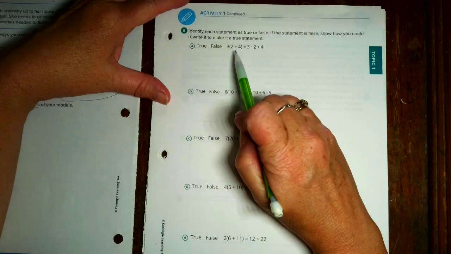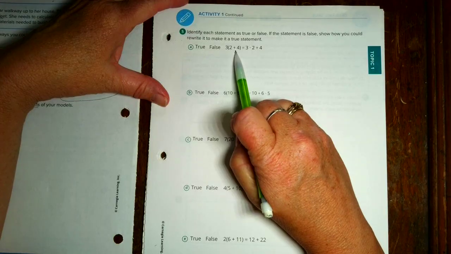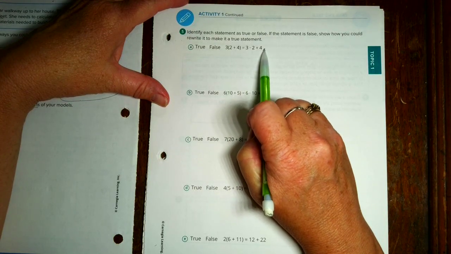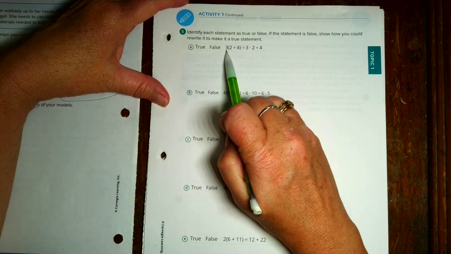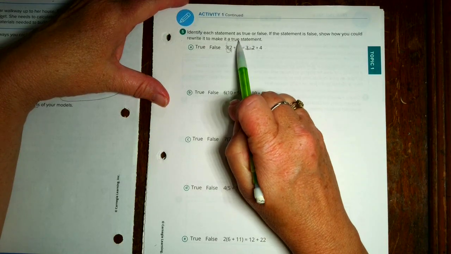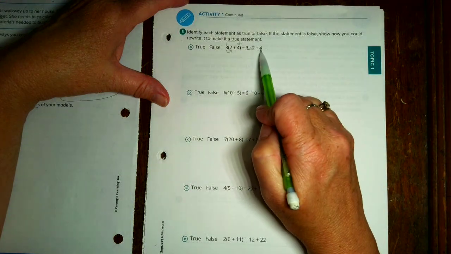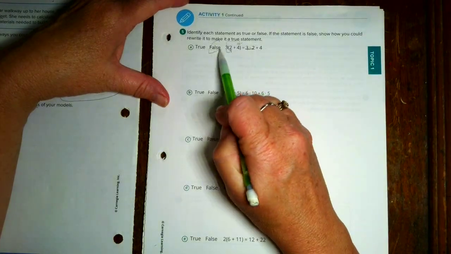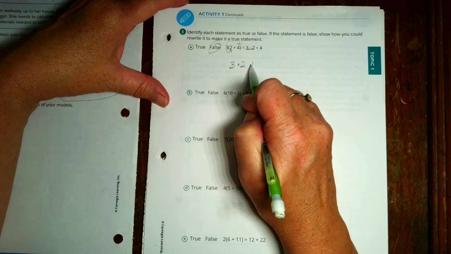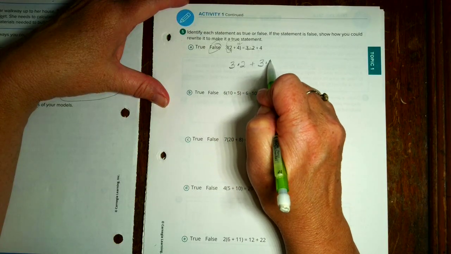Identify each statement as true or false. If the statement is false, show how you could make it true. So it says 3 times the quantity of 2 plus 4 equals 3 times 2 plus 4. So 3 times 2, I see that right here, but I don't see 3 times 4. It just has a 4, so that is false. So to make it true, it would have to say 3 times 2 plus, you got it, 3 times 4.